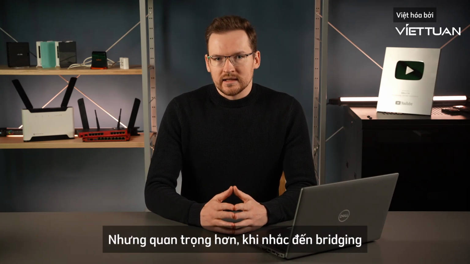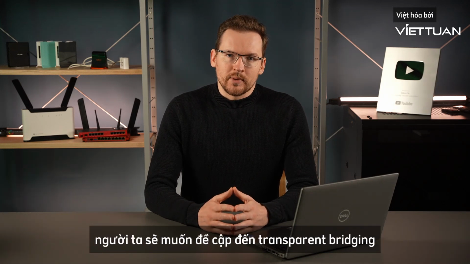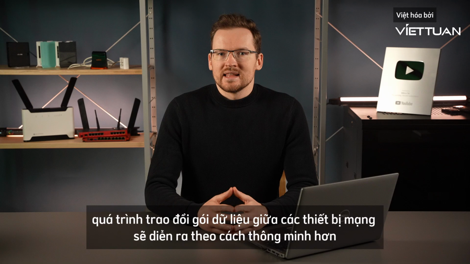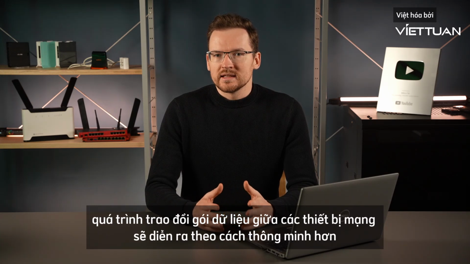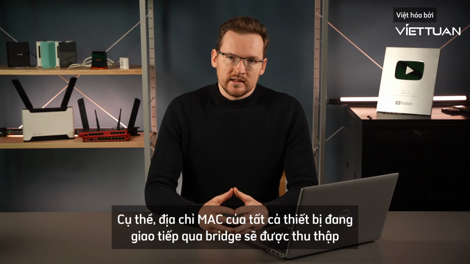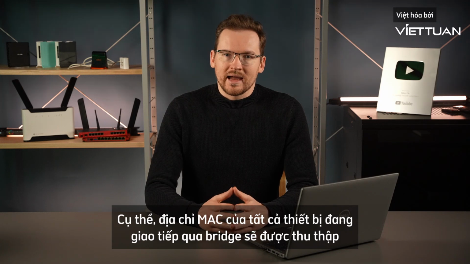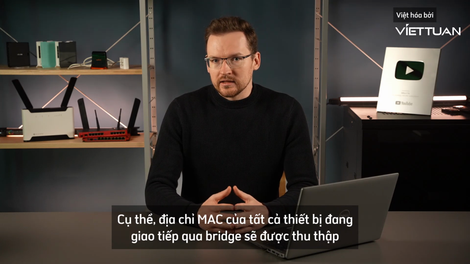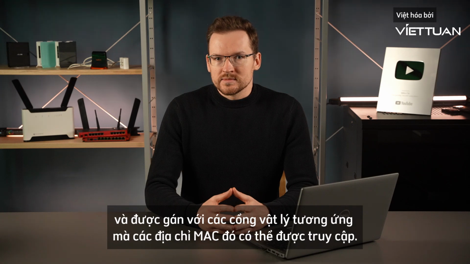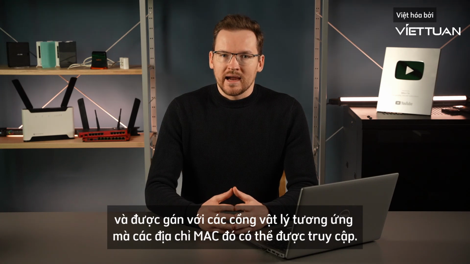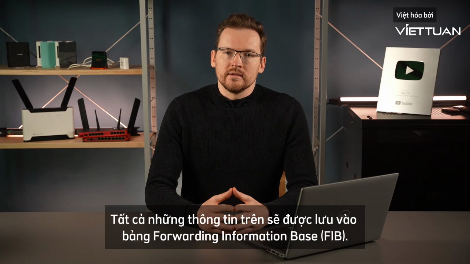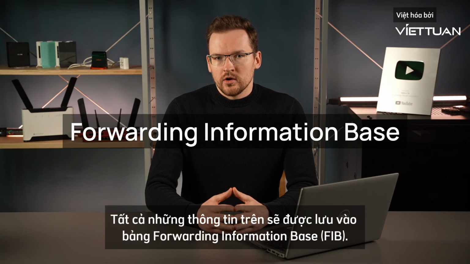But more importantly, nowadays, when someone says bridging, they usually mean transparent bridging, which implies that the equipment does something slightly more intelligent. It gathers a table of all the MAC addresses that are communicating through the bridge and the respective physical ports that those MAC addresses can be reached from. That table is called the Forwarding Information Base, or FIB.